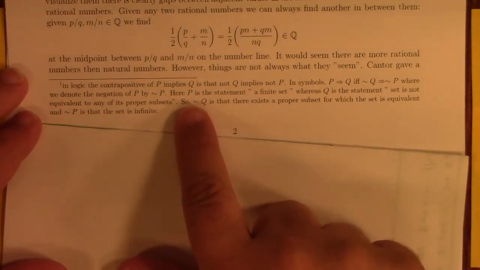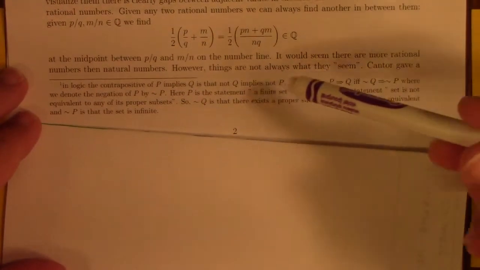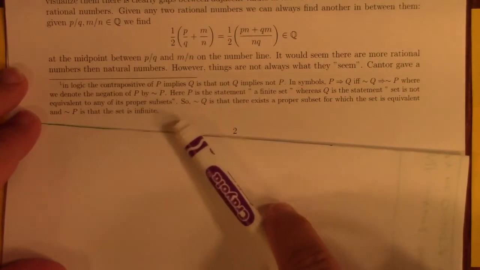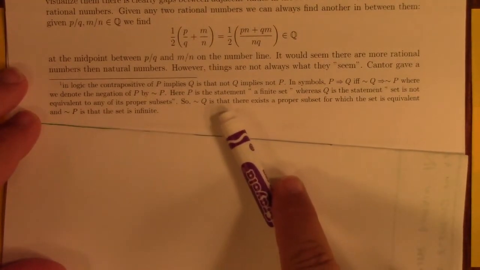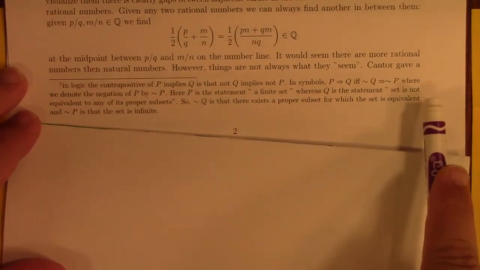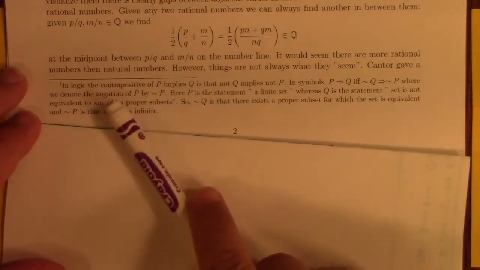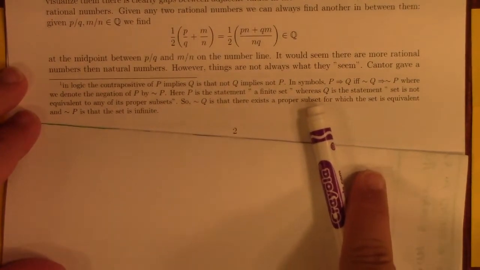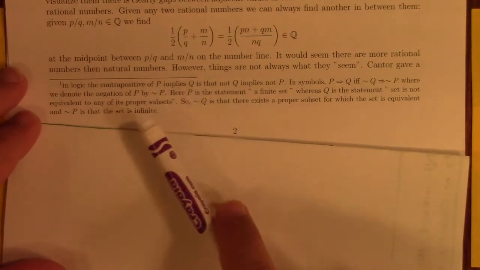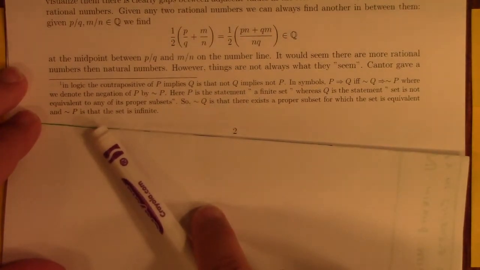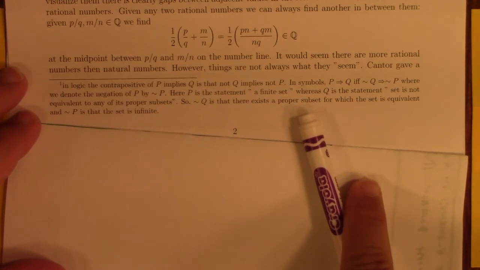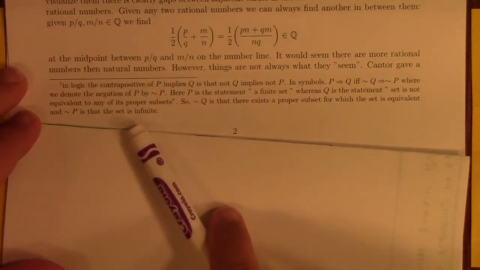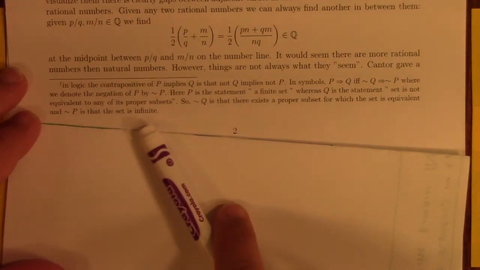So in the thing we're looking at, P is the statement a finite set, whereas Q is the statement is not equivalent to any of its proper subsets. So not Q, the negation of a set is not equivalent to any of its proper subsets, would be there exists a proper subset for which the set is equivalent to the whole set. And not P would be that the set is not finite, which is to say it's infinite, right?